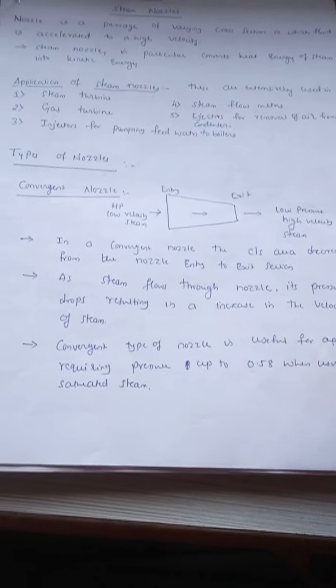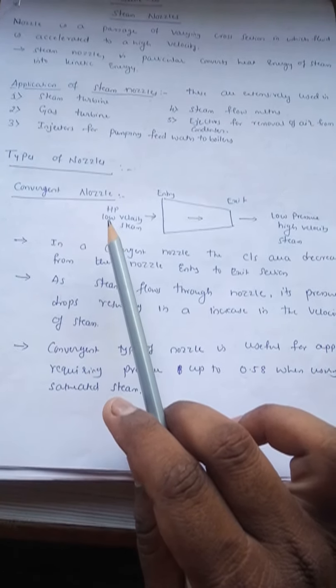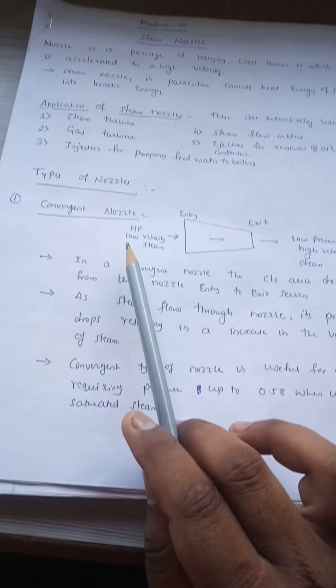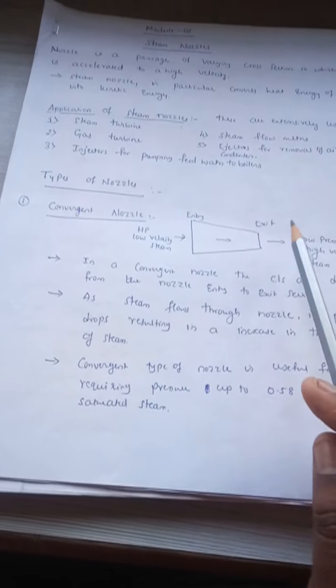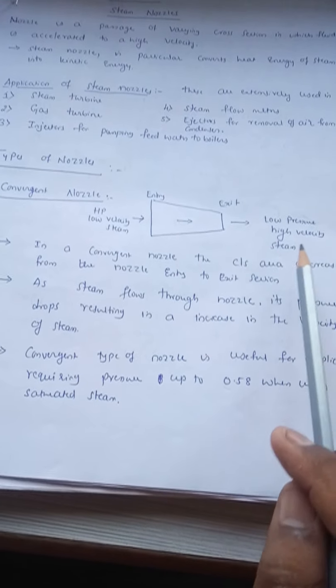As you can see in this figure, at the entry we should supply high pressure, low velocity steam. Initially, whenever we are sending, we have high pressure and low velocity steam, but when it exits we have low pressure and high velocity steam, right?